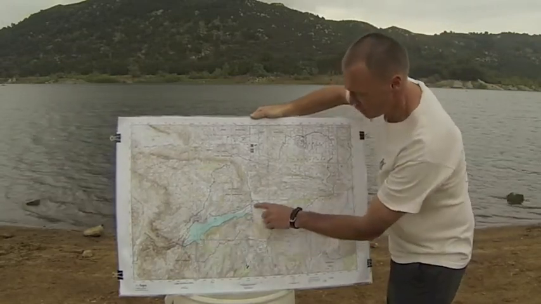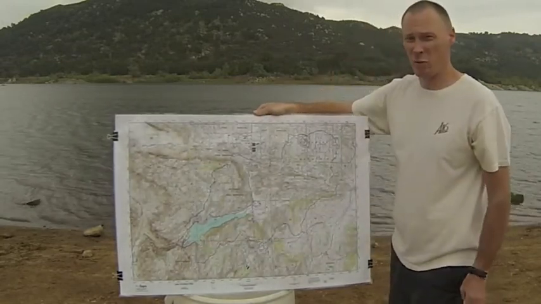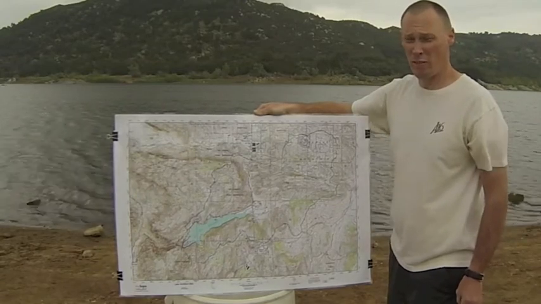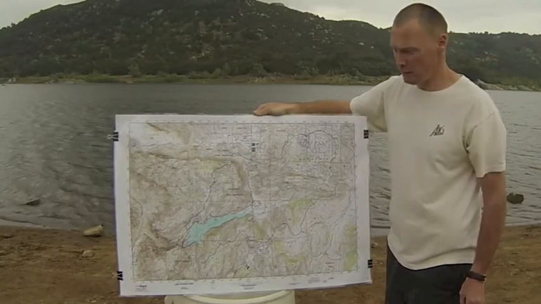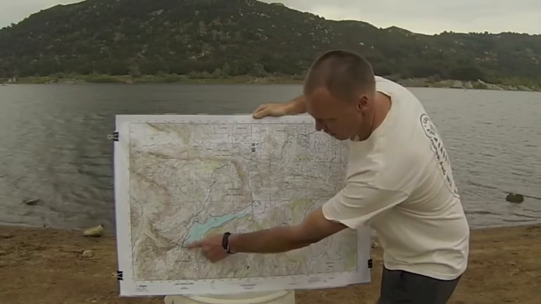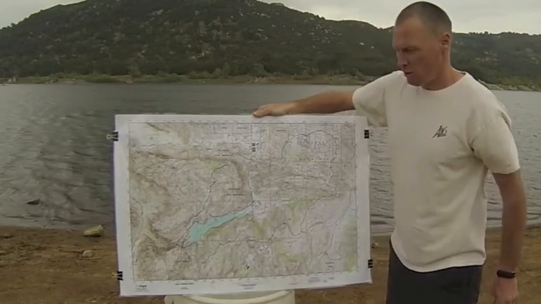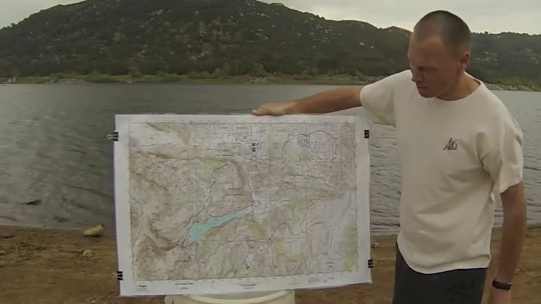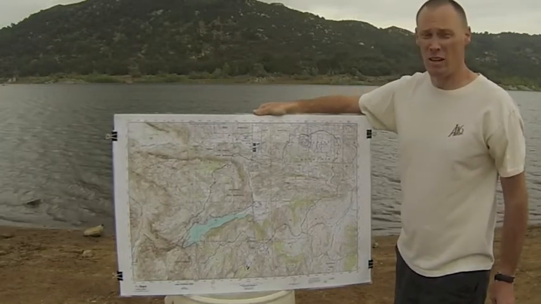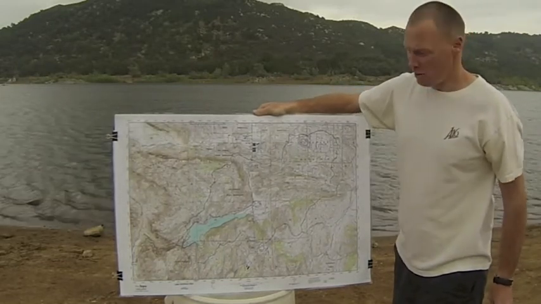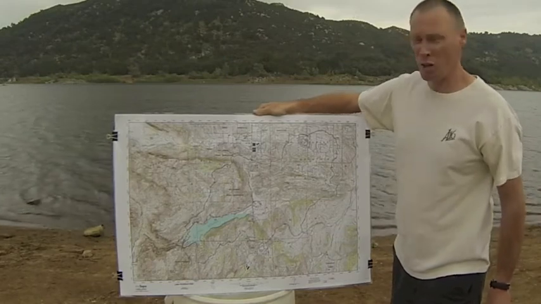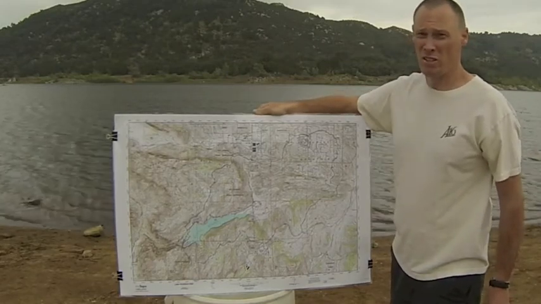Outlined in blue is our projected new elevation for the Wohlford Reservoir after the dam is raised and completed. In red, here at the west end of Lake Wohlford, is the area of our new dam construction. That includes the site of the dam and also the construction staging area.